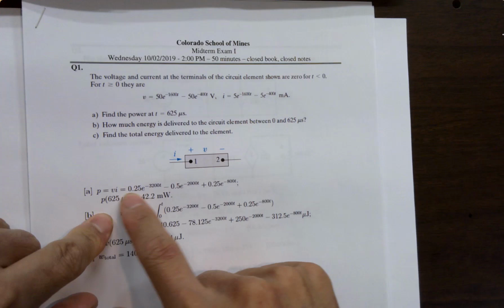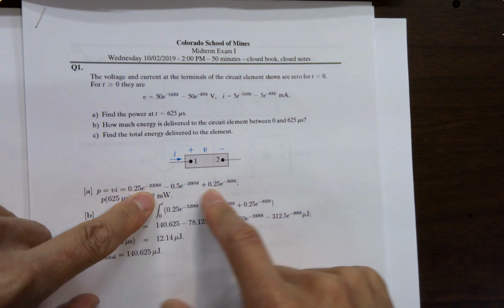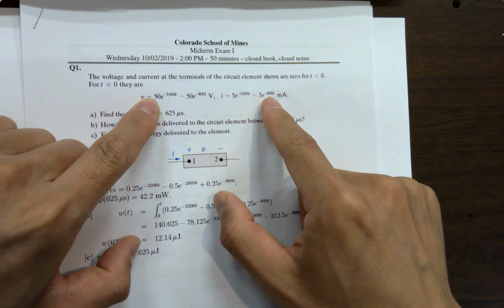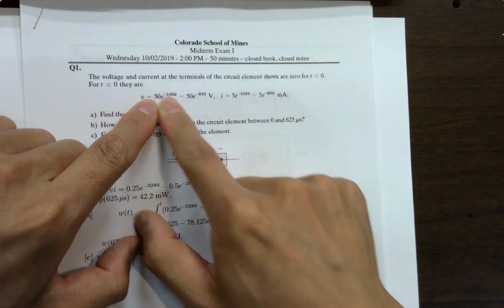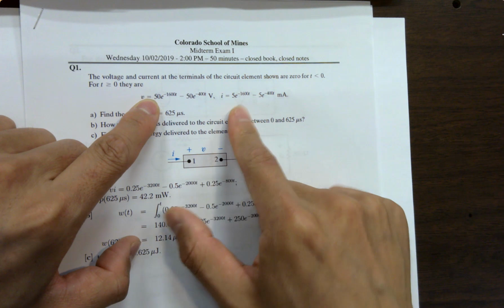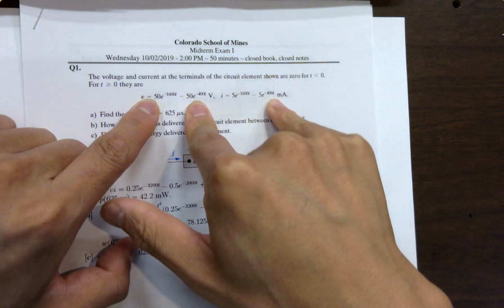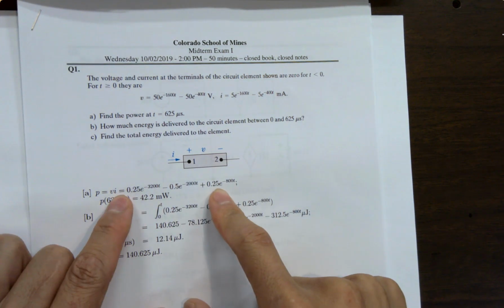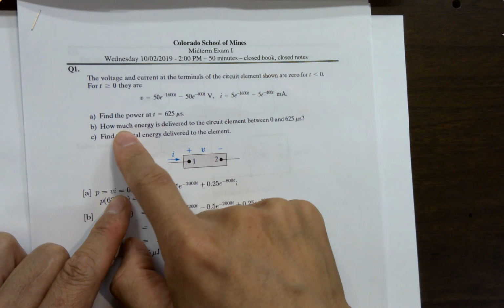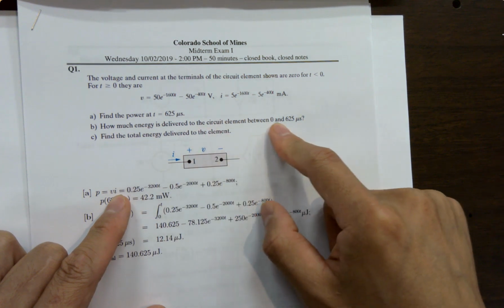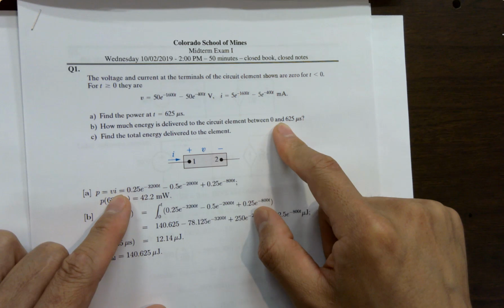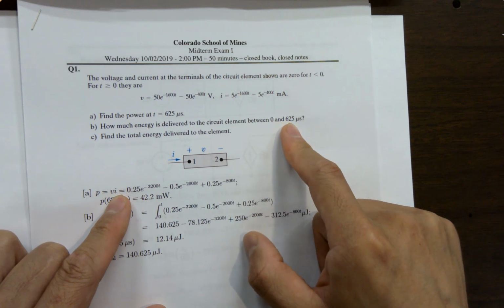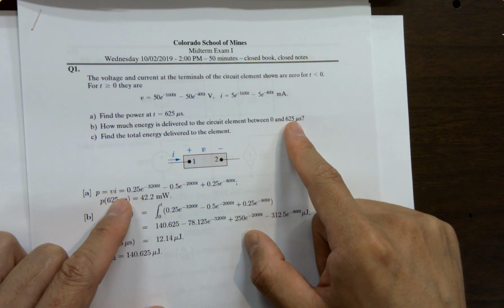See, V times I, V times I. This times this, minus this times this, minus this times this, and plus this times this. That's V times I. And plugging the time into it, you get this. That's the power. How much energy is delivered to the circuit element between 0 and 125 microseconds?